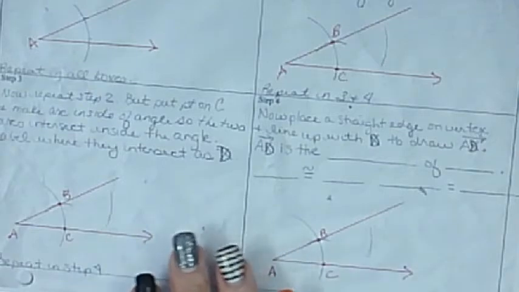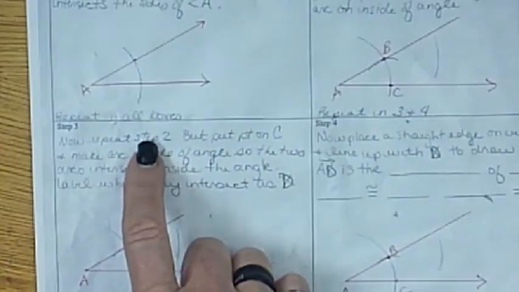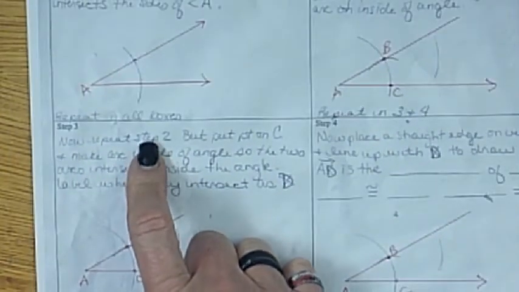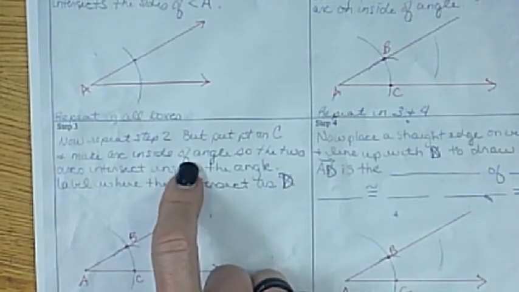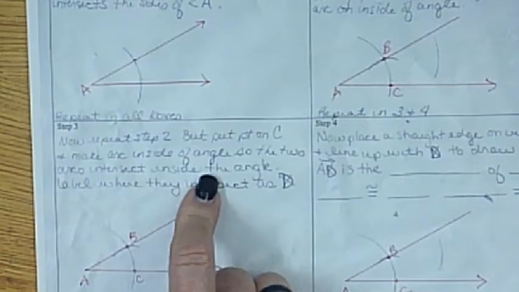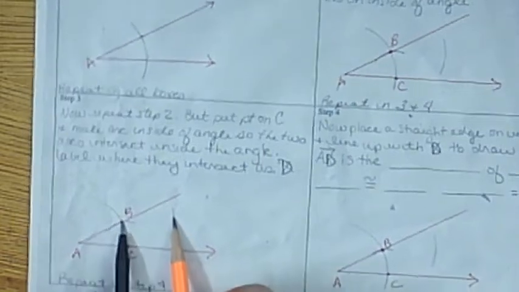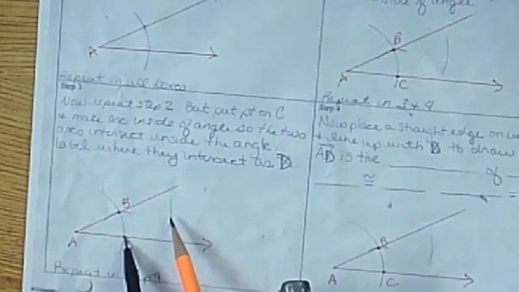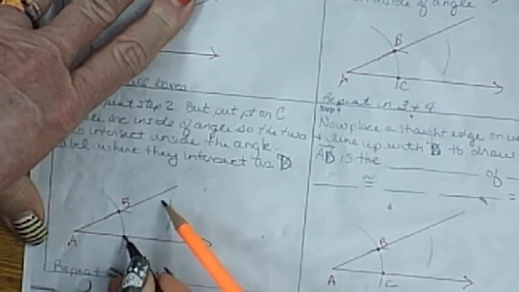Box 3 says now repeat what you did in step 2, what we did with B, but now we're going to put it on C and do the same thing. Make an arc on the inside of the angle so that the two arcs intersect on the inside of the angle. So what we did to B when we swung to make an arc, now we go to C and swing so that that arc intersects the other arc that we've already made. Yes, and repeat in box 4.